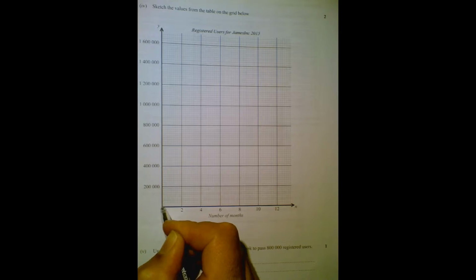So you've got 1, 2, 3, 4, 5, 6, 7, 8, 9, 10. So 200,000 divided by 10 is 20,000. That means each little grid is going up by 20,000. So 400 will obviously be extremely close to the horizontal axis.